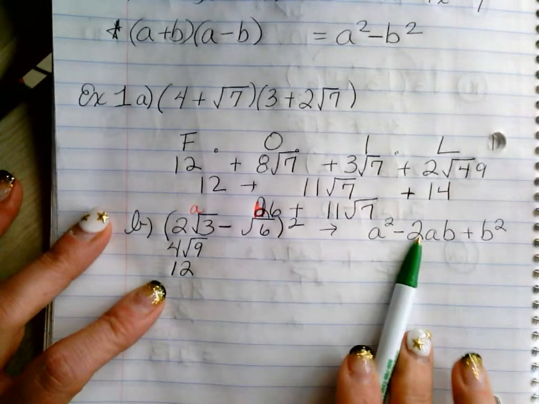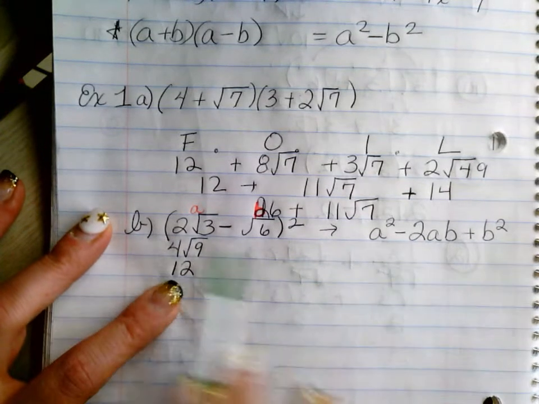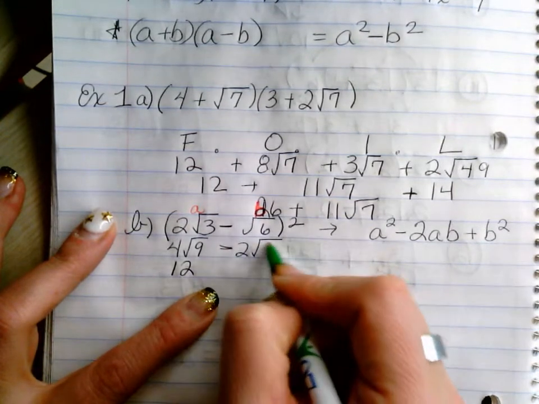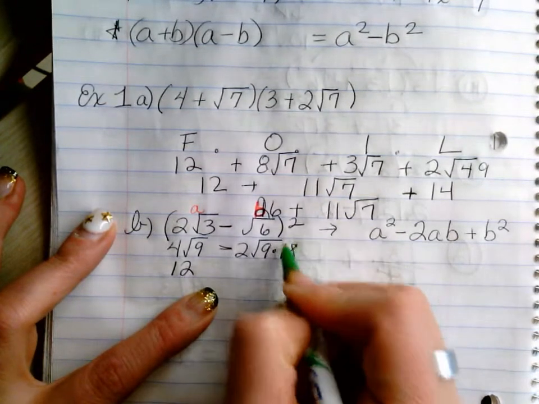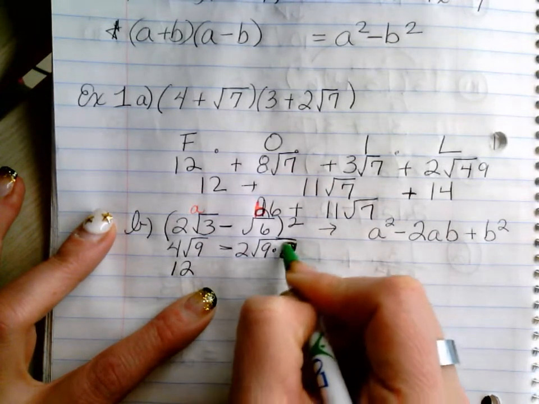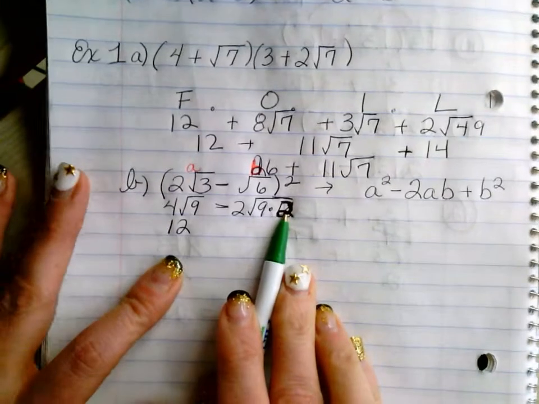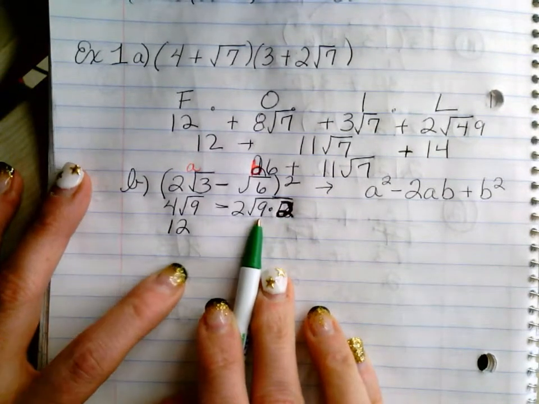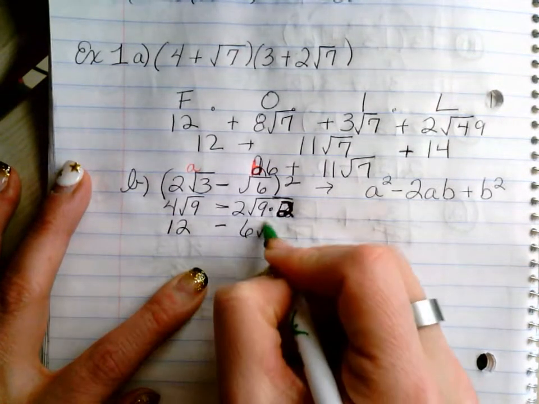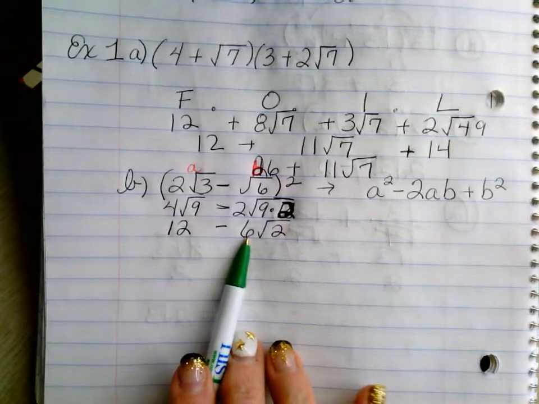Okay, double the product of A and B. So the product of A and B is going to be negative 2 radical 18, which I just factored to 9 and 2 because I'm going to pull out the square root of 9, which is 3, and multiply it by the 2.